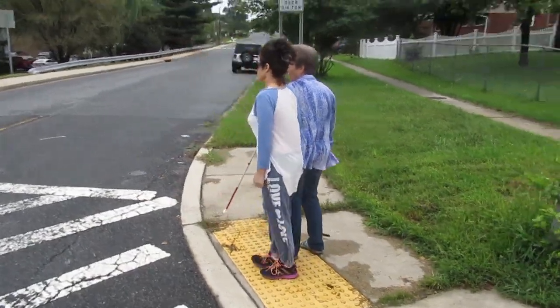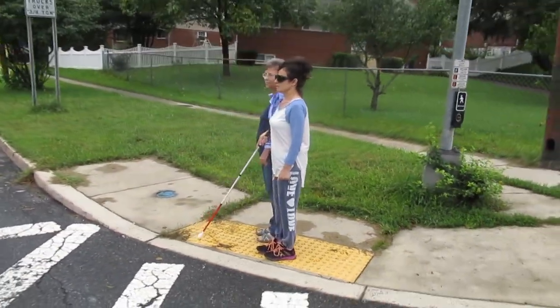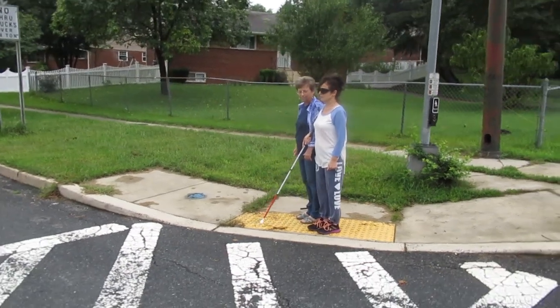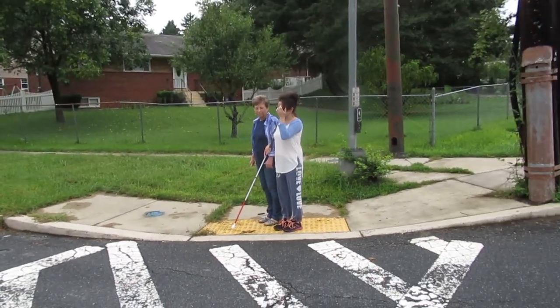If traffic sounds indicate that we're not going straight, the student has to notice it and then correct our direction, as Jomana does here.